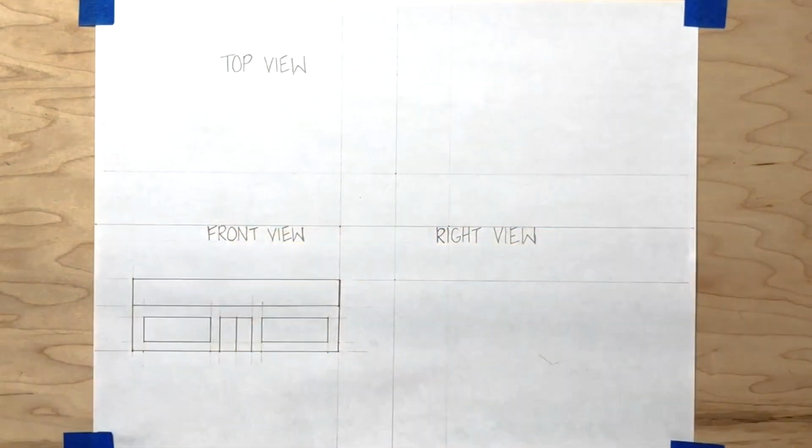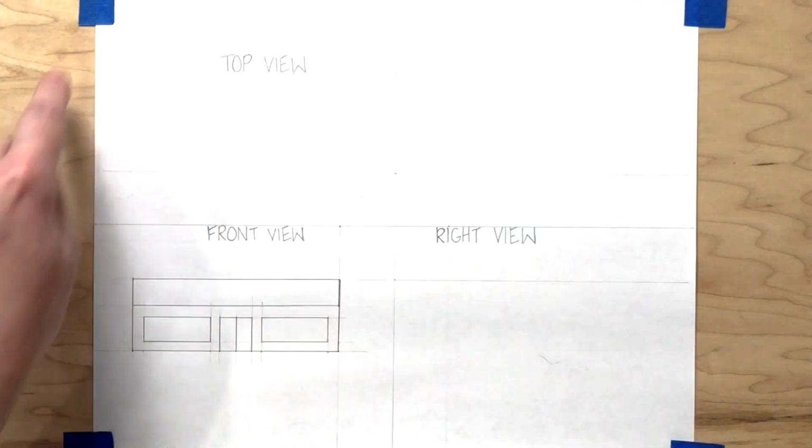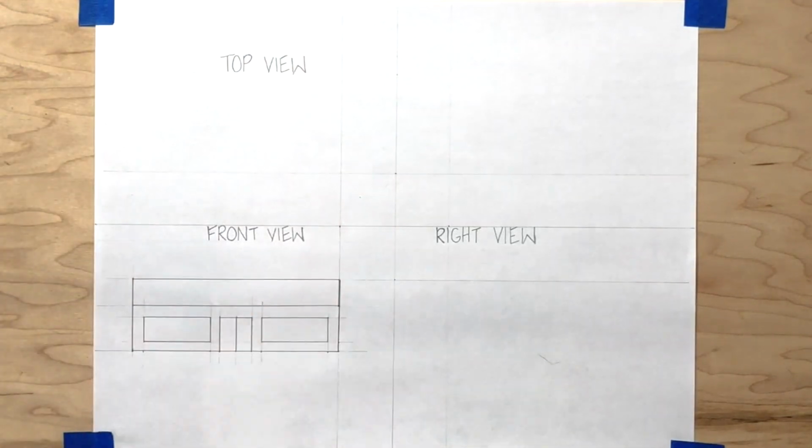If you darken the lines as you go, it doesn't allow an opportunity to fix mistakes. It is easier to erase and redraw light lines as opposed to fixing dark lines. Top view. The next view we will draw is the top view.